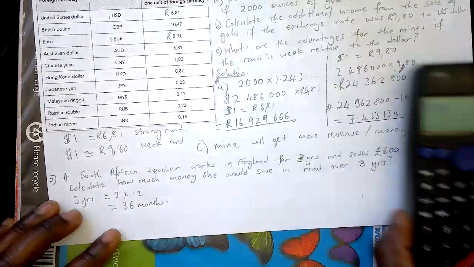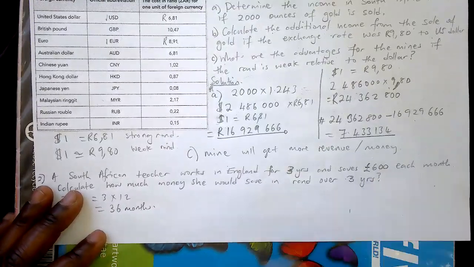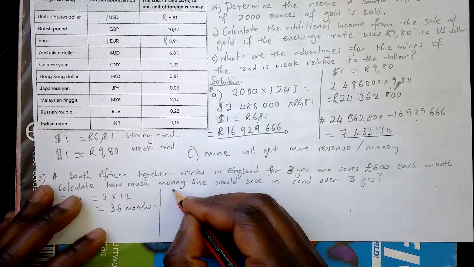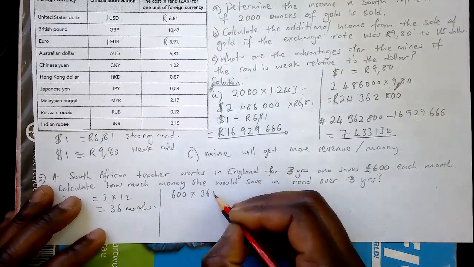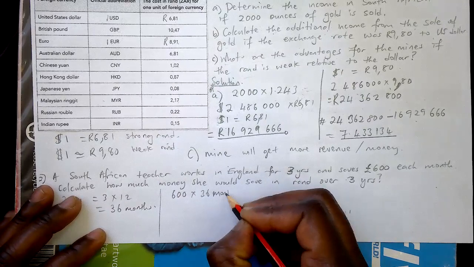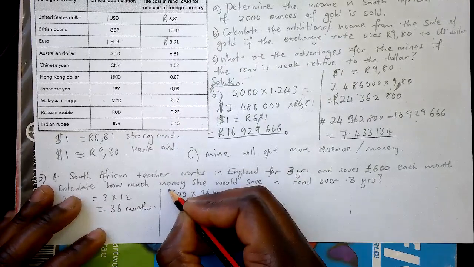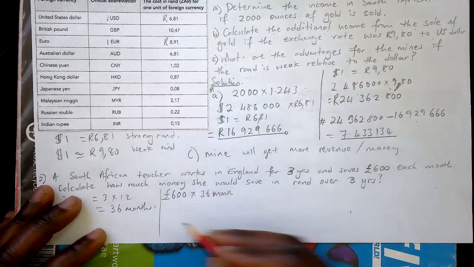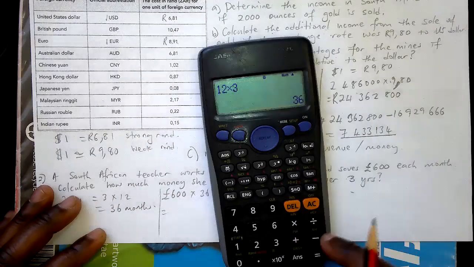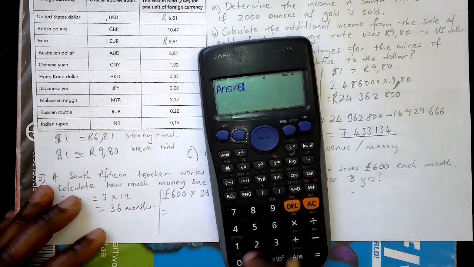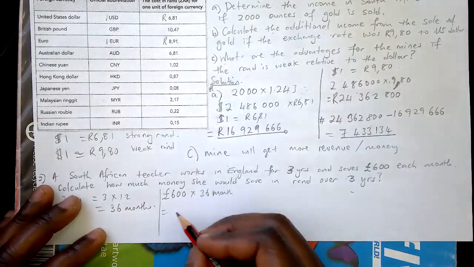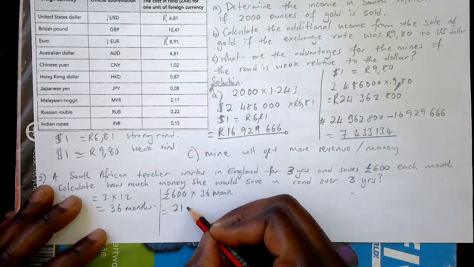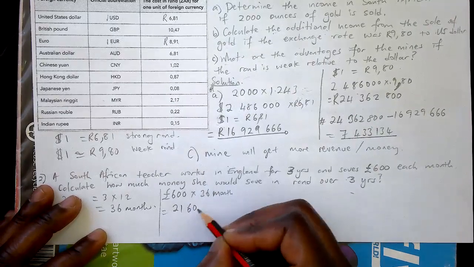Now we're told that each month she is saving that amount, so it means 600 times 36. What do we get? 36 times 600, we get 21,600 pounds.